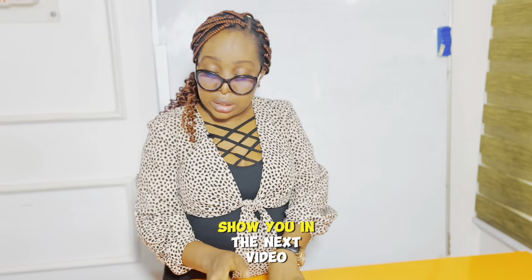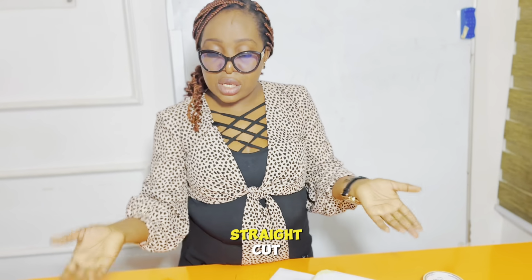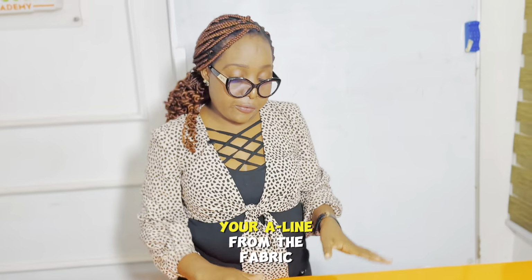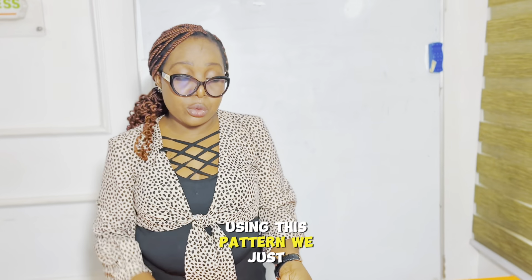So I'll quickly show you in the next video how to trace out your straight cut, your A-line from the fabric using this pattern we just drafted.